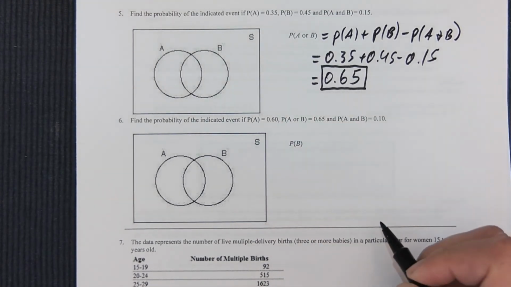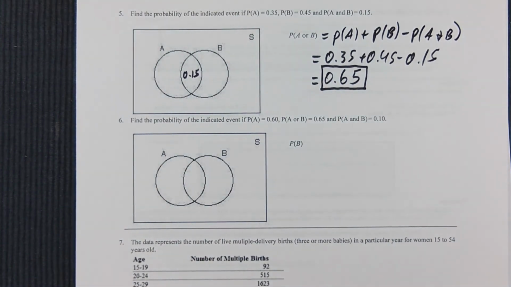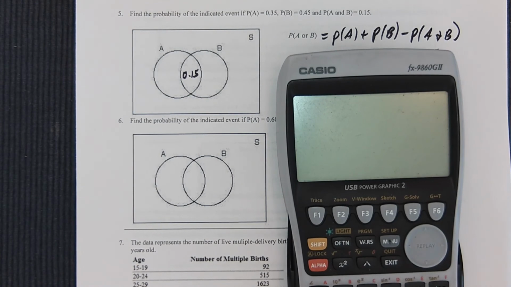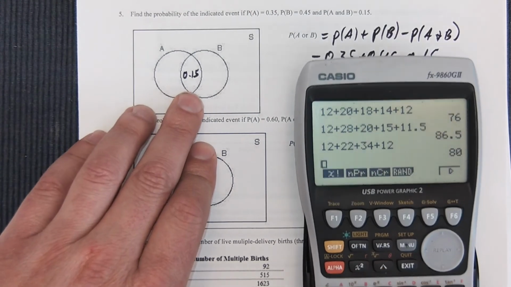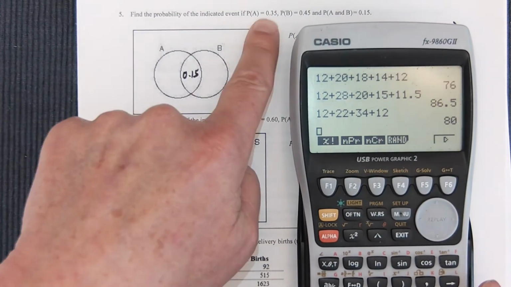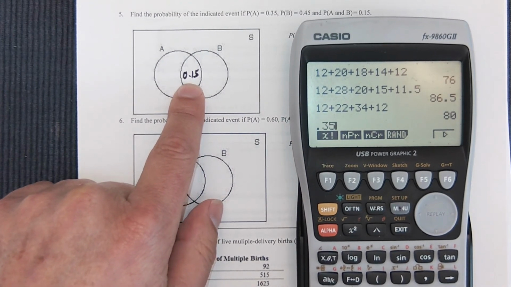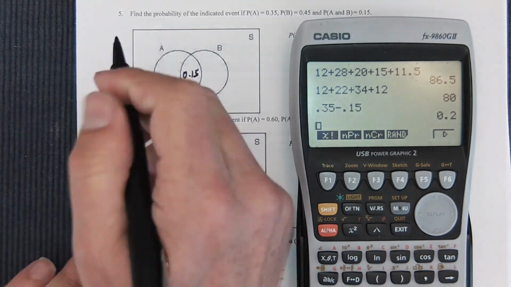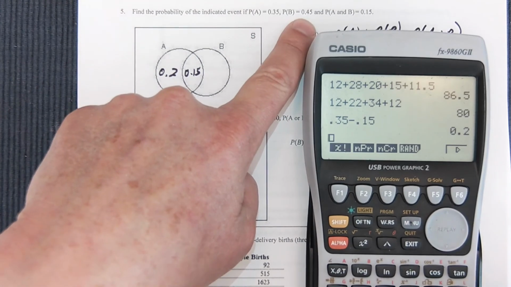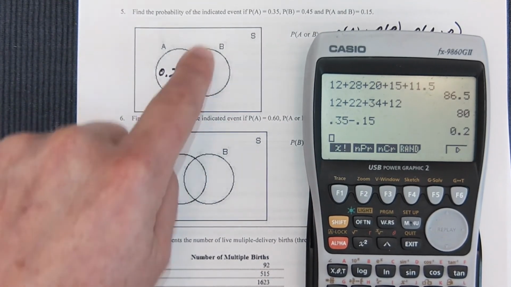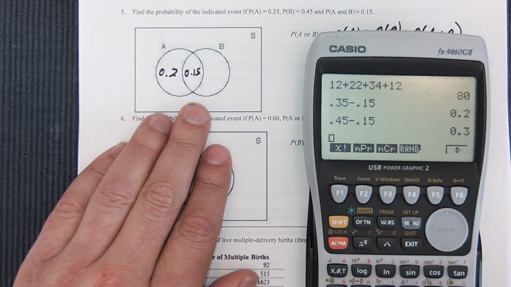And if we want to fill in this Venn diagram, that goes in the middle, but we got to get a little creative here. So what I'm going to have to do is notice that all of A should equal 0.35, including the 0.15. So 0.35 minus 0.15. That's going to go there. Same with B. 0.45 should include the 0.15. So what's left over here? Well, that's going to be 0.45 minus 0.15, which is 0.3.